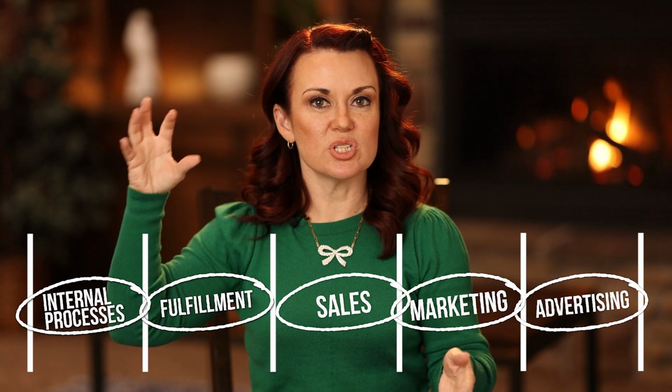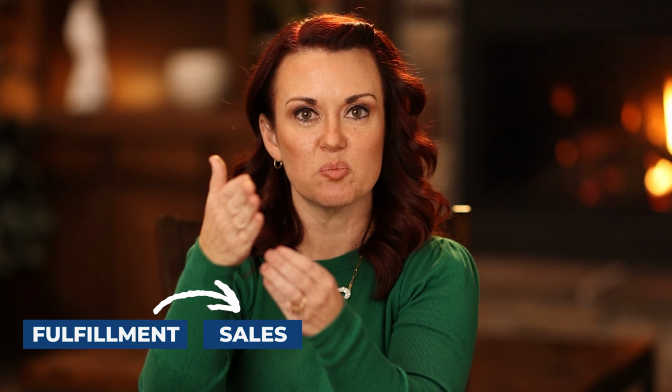When I go to start my journey mapping, I like to start at the end. What are the products that we are fulfilling on? That would be fulfillment. When I take each product and write them out, I create essentially a little box around them. And then I move from fulfillment into the sales column, and I'm taking a look at what my sales pipeline looks like for that specific product.